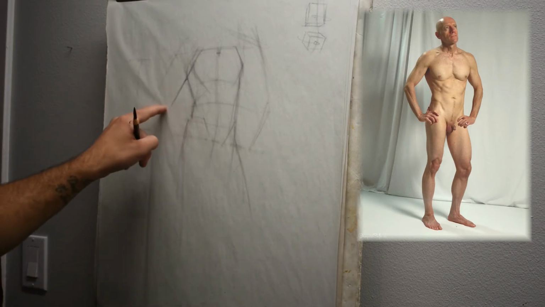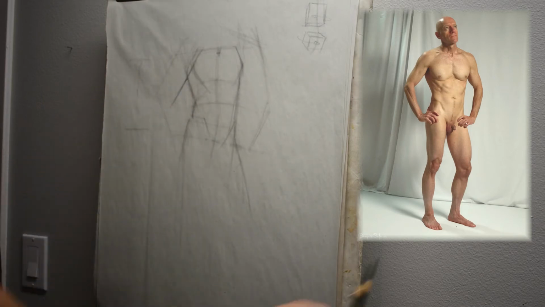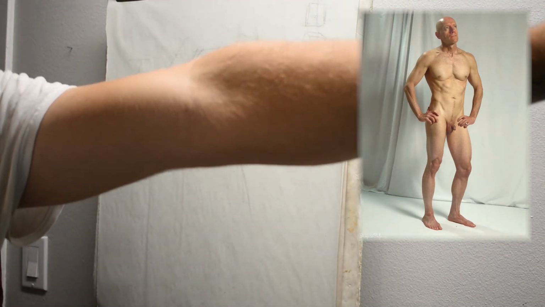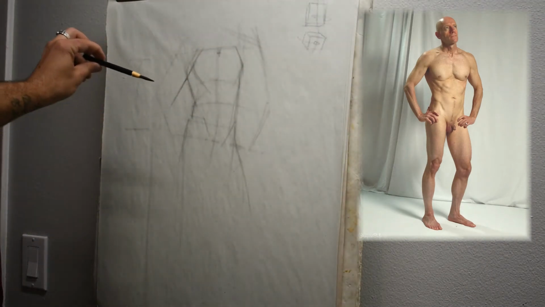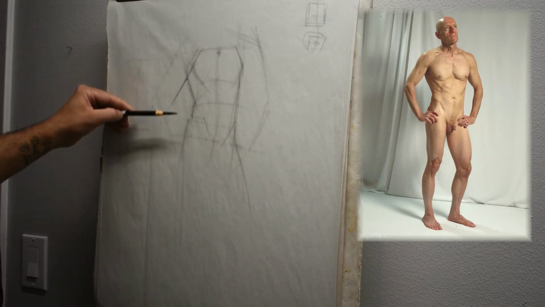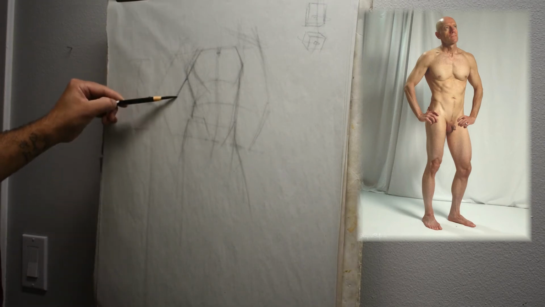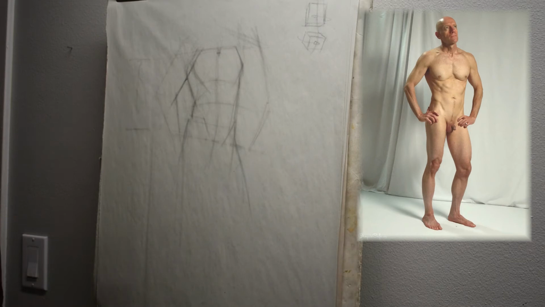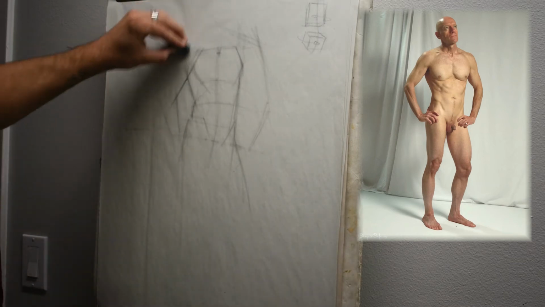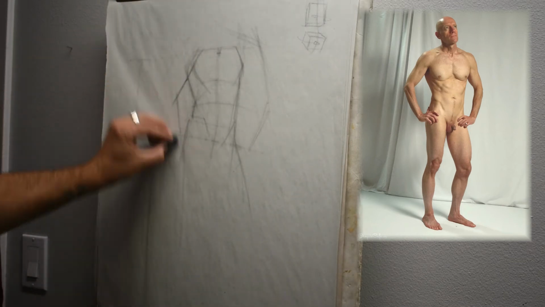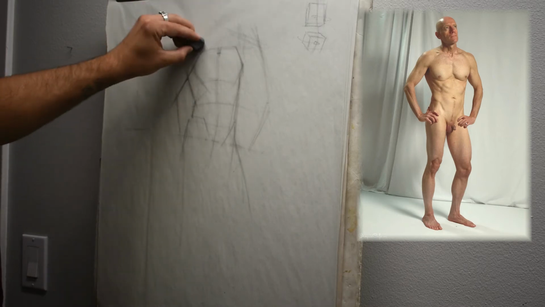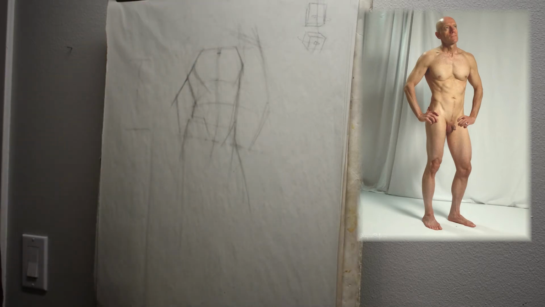Now again, I'm not really worried about developing the arms too much, but I will use the negative space to make sure things are heading in the right direction. So some of those initial marks that I made, just to get me in the ballpark, are off, right? That's okay.